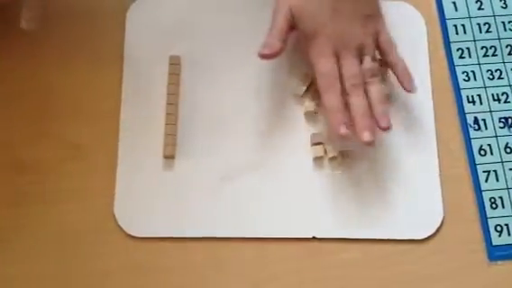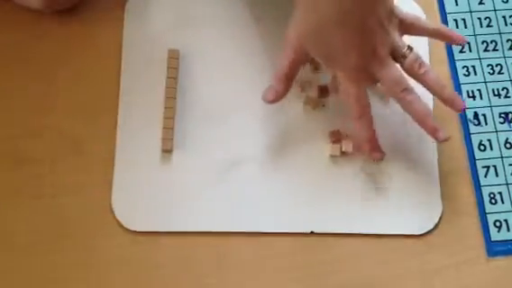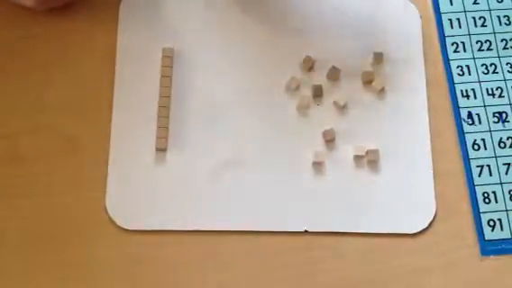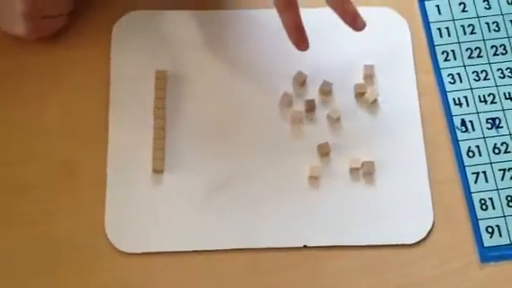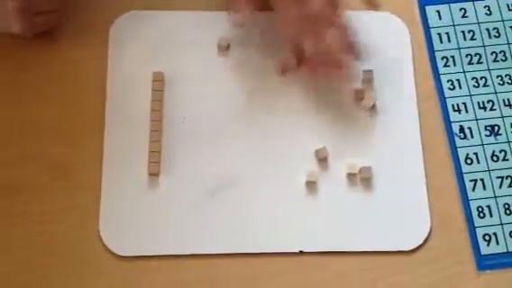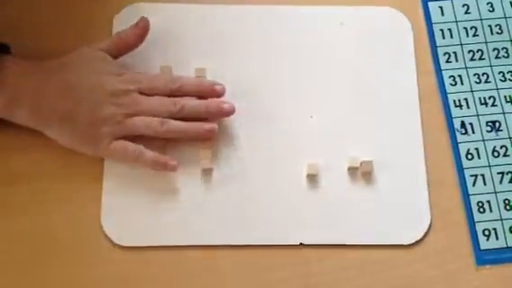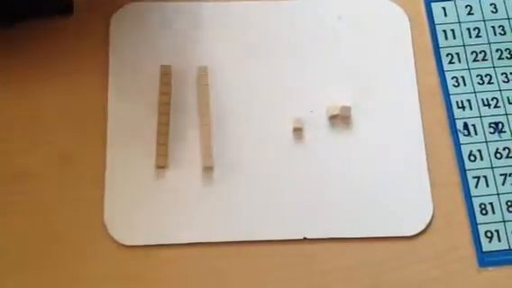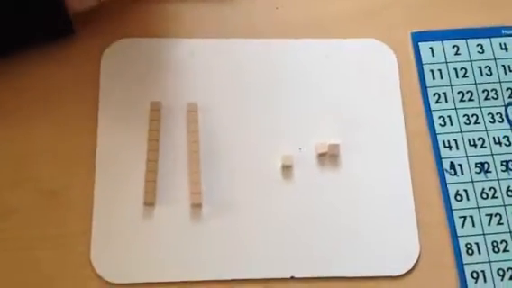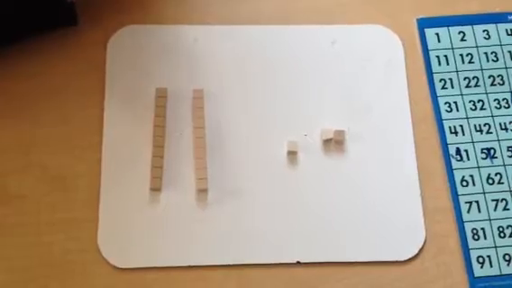Now this also equaled 23, but we have to get you guys, the kids, to realize that we can't have the number 13 in the ones place. That doesn't make sense. So we have to trade in 10 of those ones to make a long, so that you have 2 tens and 3 ones, because you can't have more than 9 in a place.